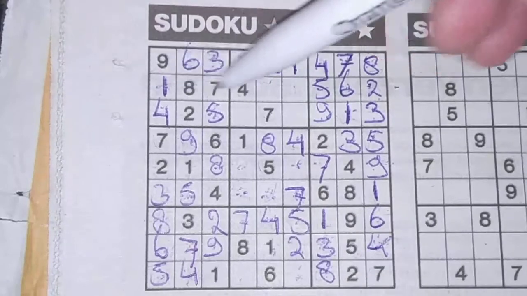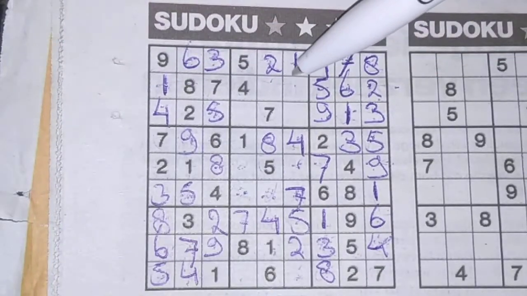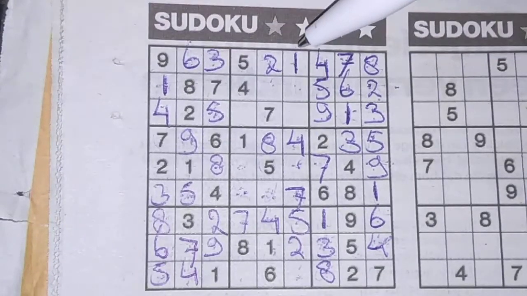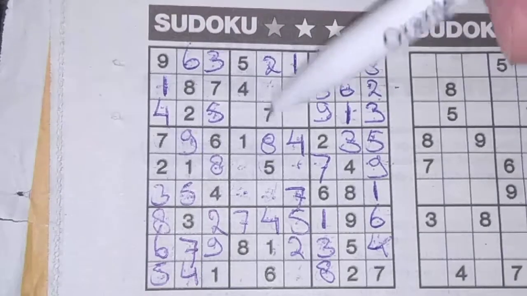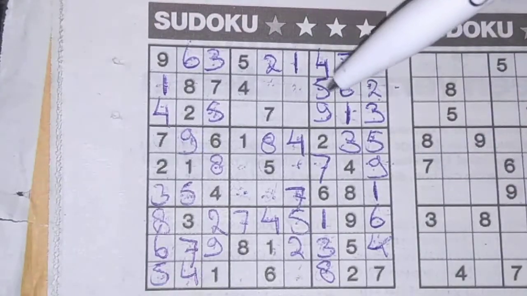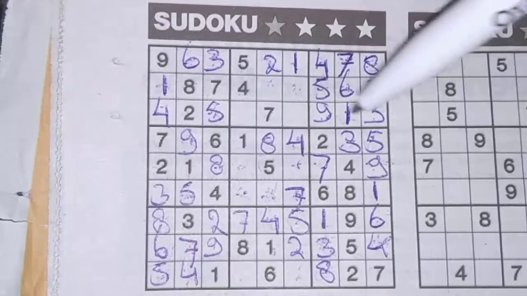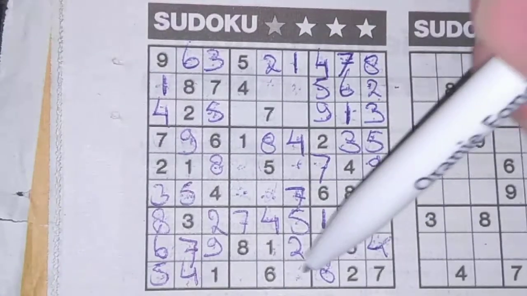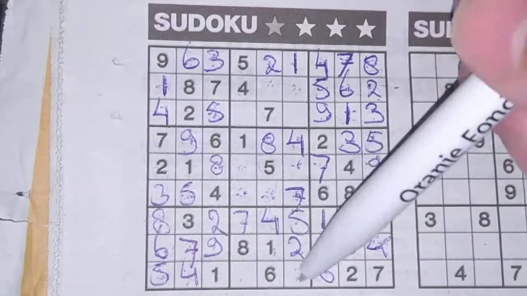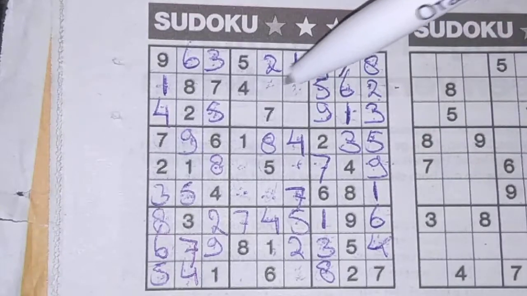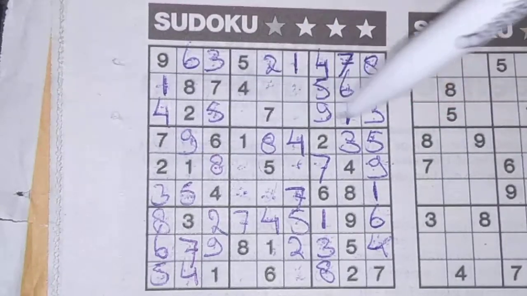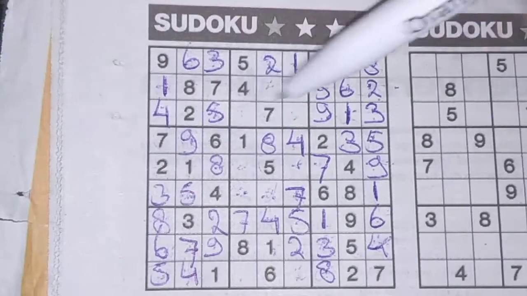2 numbers left in the second row for the numbers 3 and 9. I cannot fill this yet. Need to wait. Here we have also 3 and a 9. And these 2 numbers then, 7 and a 6.